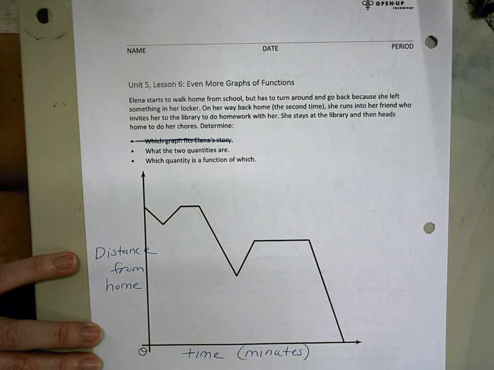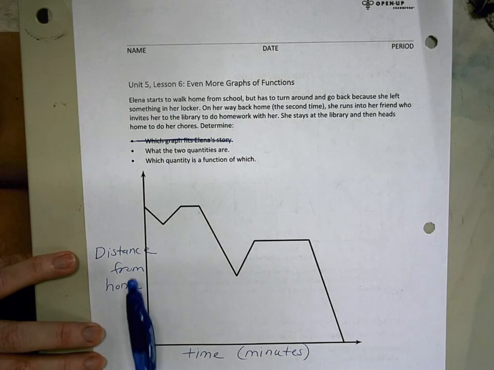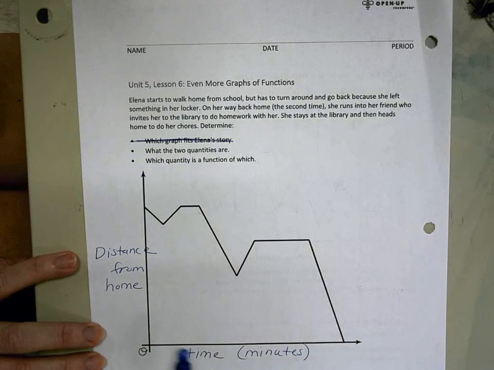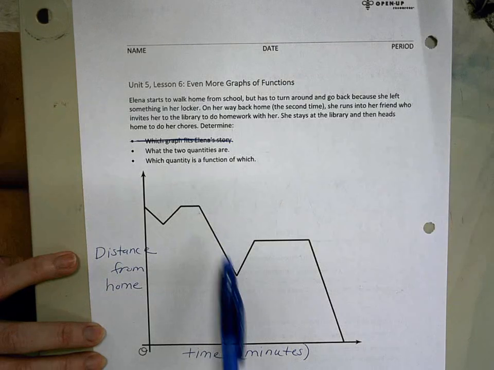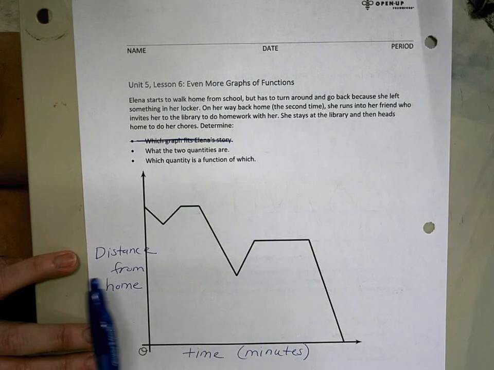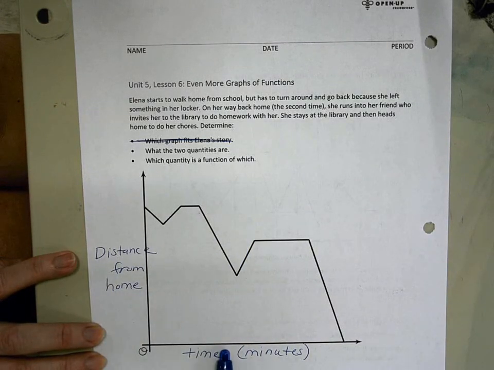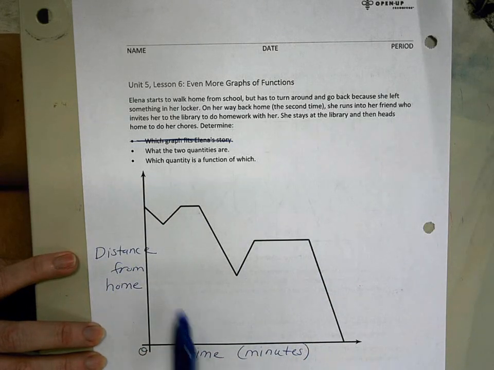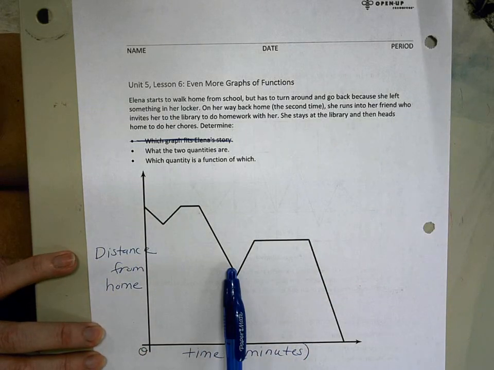So determine then which quantity is a function of which. Well, as time goes by, for each time interval, there's only one distance. So distance is a function of time. It passes the vertical line test, and for every time, she's exactly one distance from school.